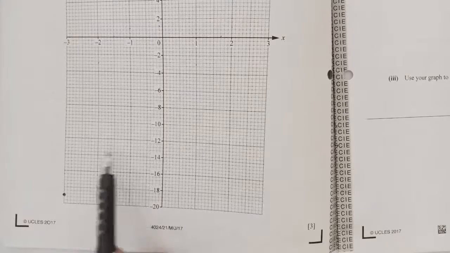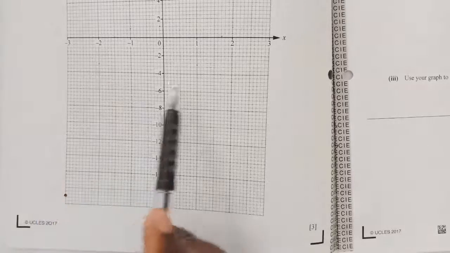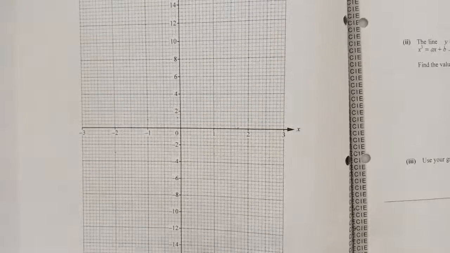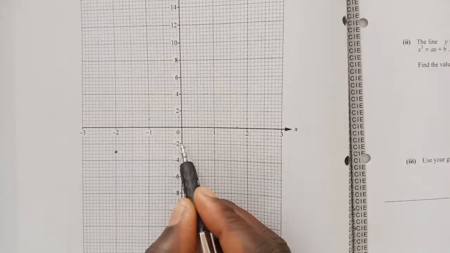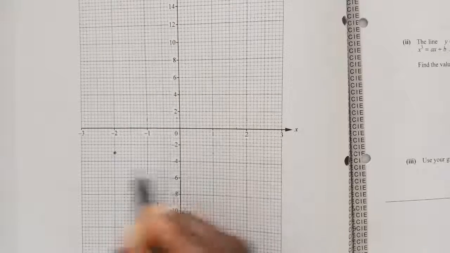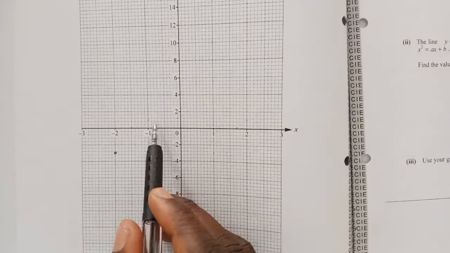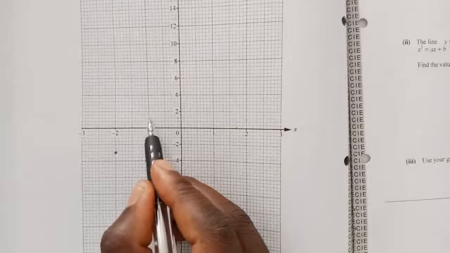The next point will be negative 2 comma negative 3. Negative 2 comma negative 3 will be somewhere here, because negative 3 is between negative 2 and negative 4. The next point will be negative 1 comma 1. It will be somewhere here.